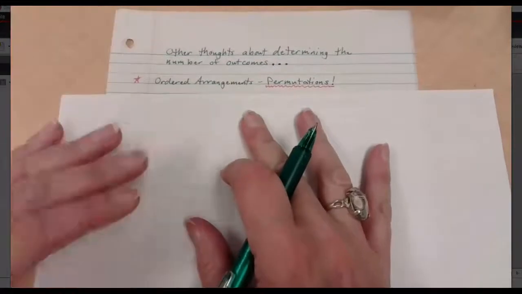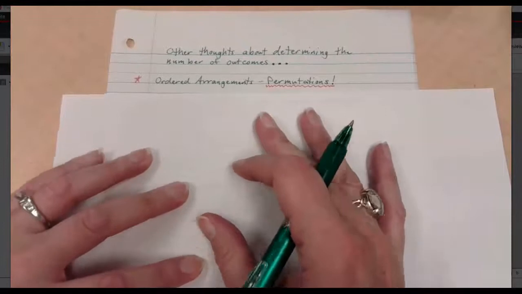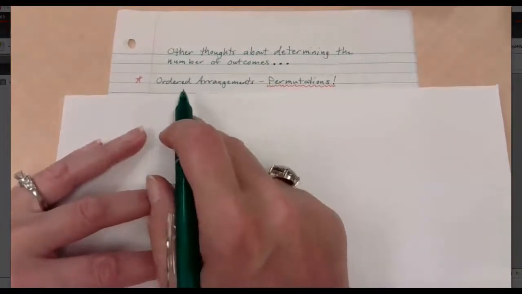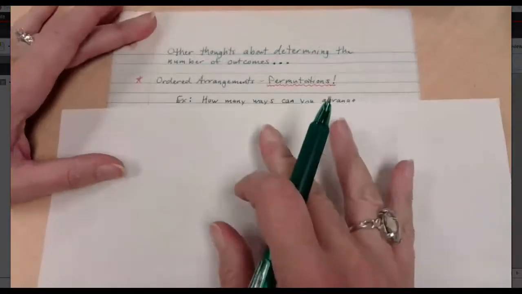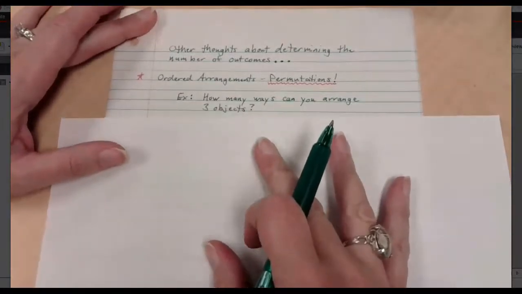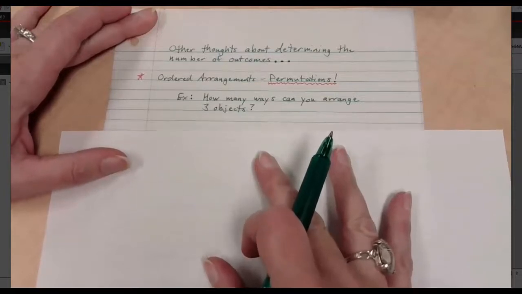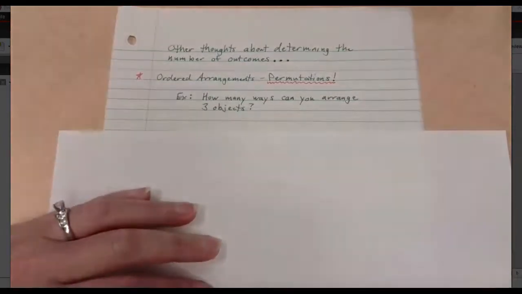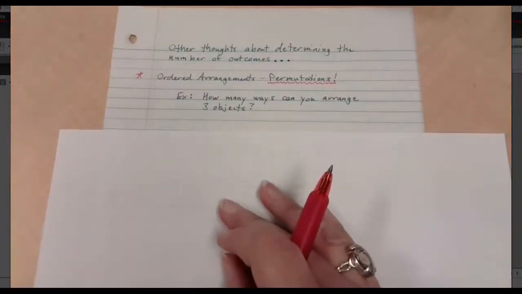So next up is ordered arrangements, otherwise known as permutations. We're talking about having groups of things where the order makes a difference, the order matters. So if I ask how many ways can you arrange 3 objects? Okay, how many ways can we arrange 3 objects? I would like you to actually pull into your brain from a moment ago.